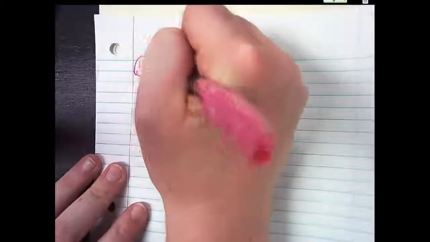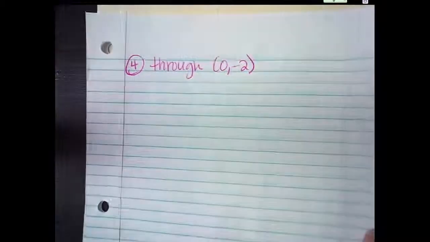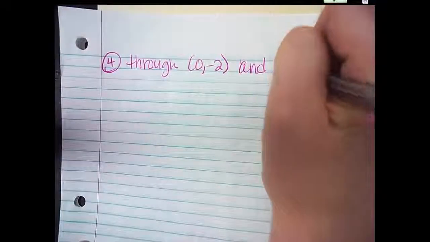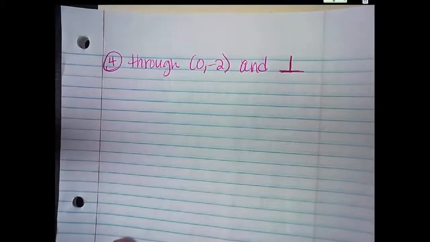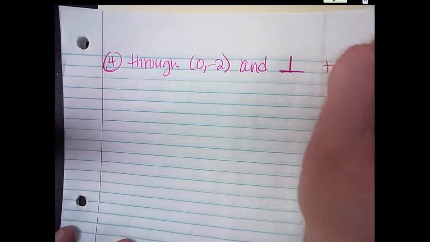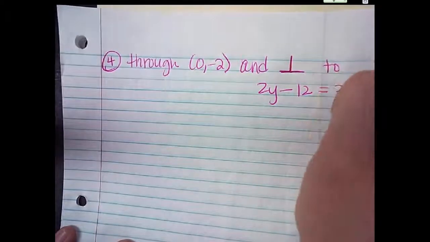Number 4. We have 6 examples. Number 4, through 0, -2. And perpendicular, I'm going to use the symbol. You know that means perpendicular? Yep. Okay. Because it makes an upside down T. 2 lines. Perpendicular to, where's my equation? 2y minus 12 equals 3x.